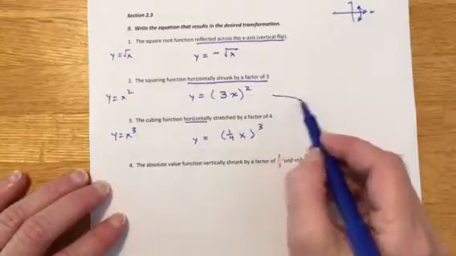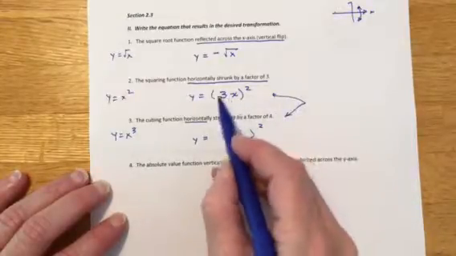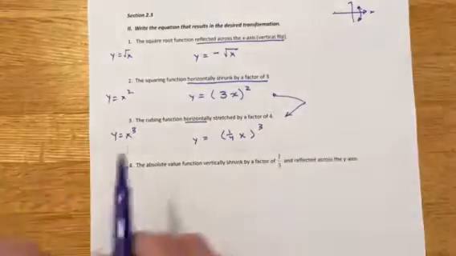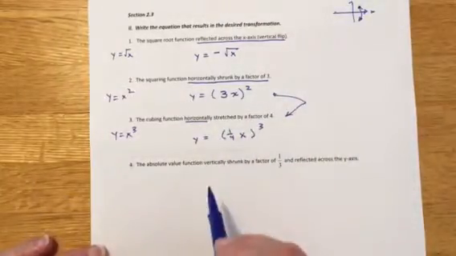And again, you have to be real careful about these two. Multiplying by a number bigger than 1 horizontally makes it go faster. So it shrinks it in. When you want to stretch it out, that means you're slowing it down.